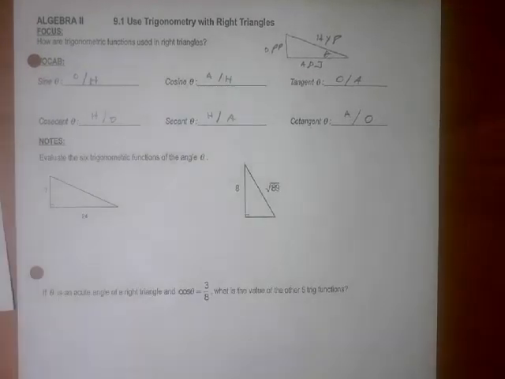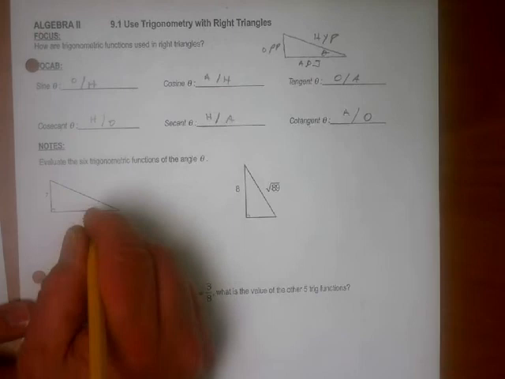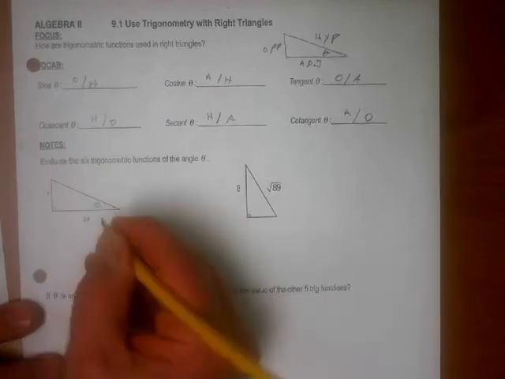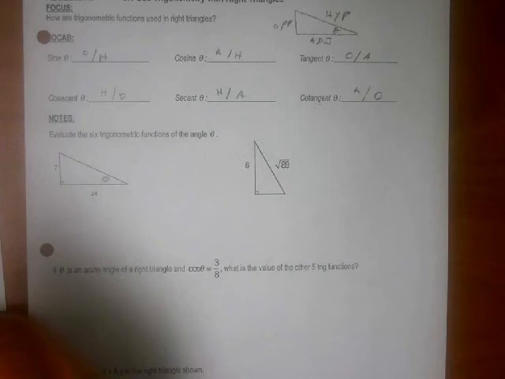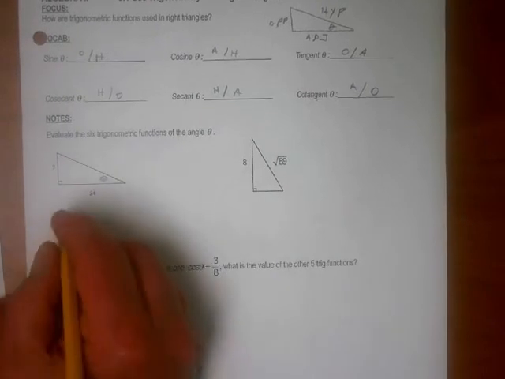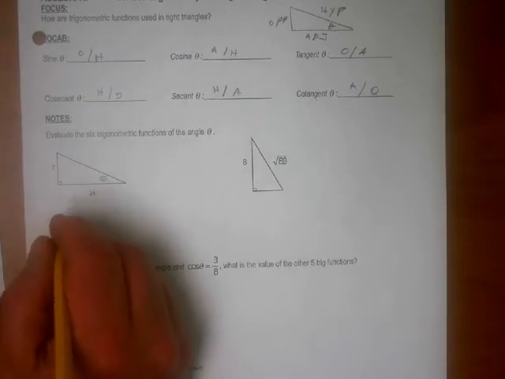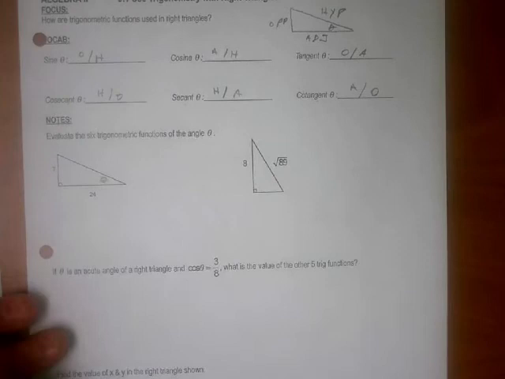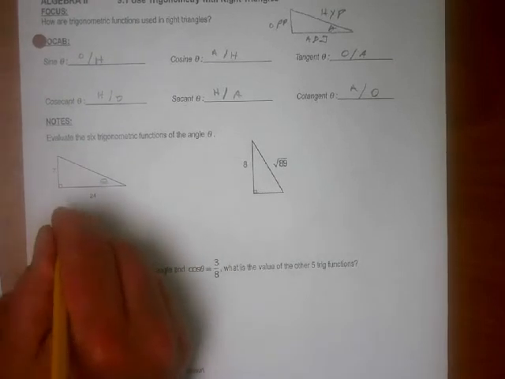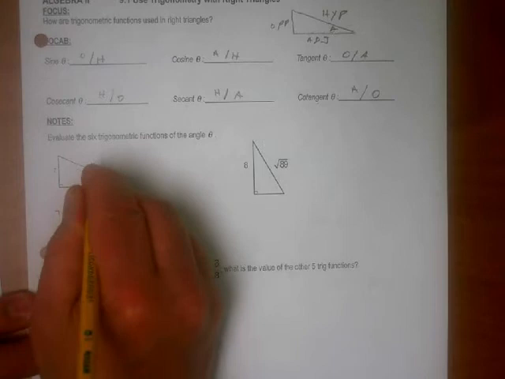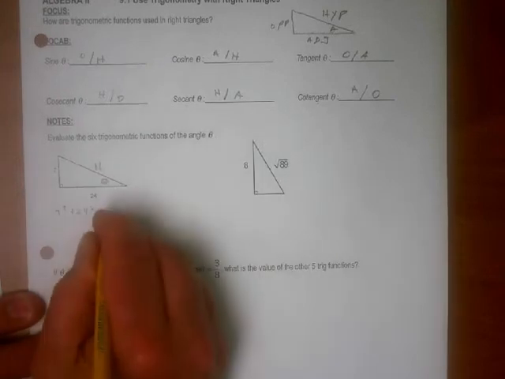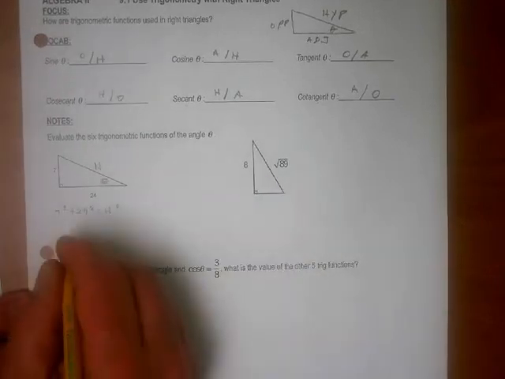Now we're going to evaluate the six trig functions of this triangle, and I'm going to put theta right down here. Put it up here if you want. What we do need to do is figure out what the hypotenuse is. And that we are just going to take 7 squared plus 24 squared, that's going to equal, we'll call it h squared for our hypotenuse.